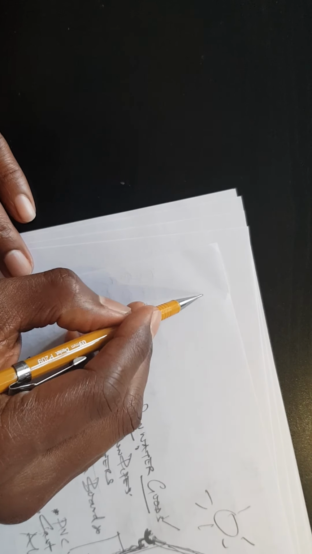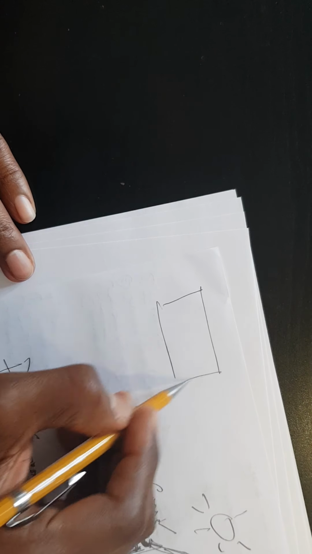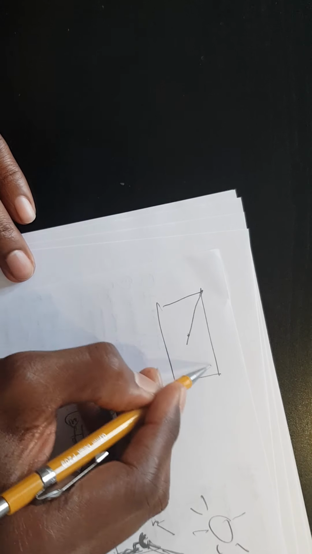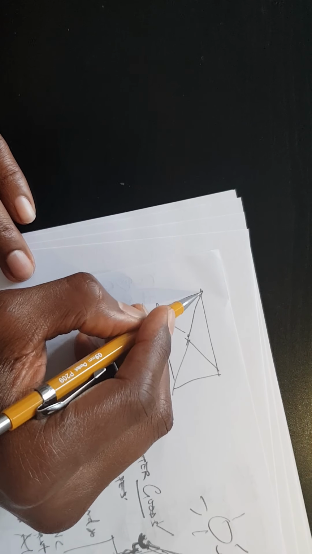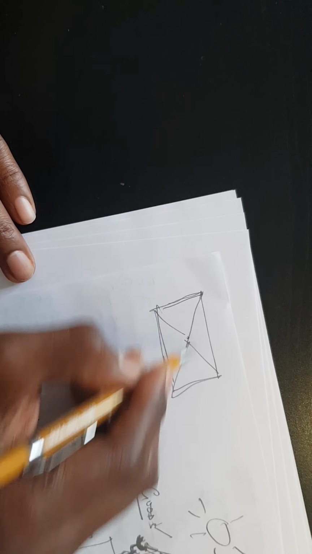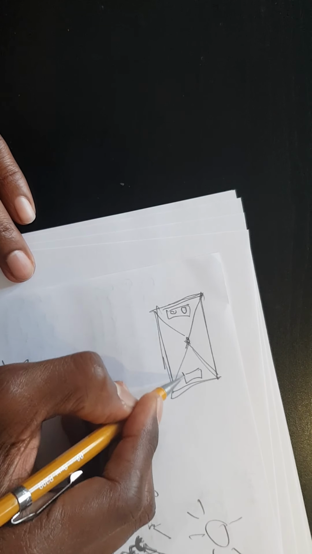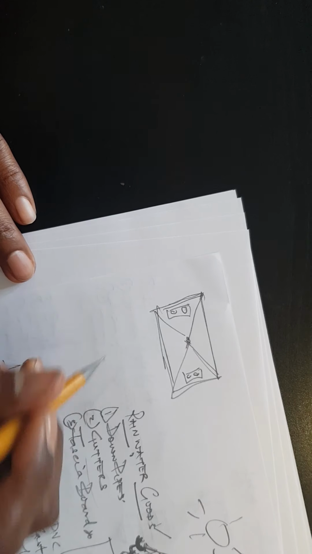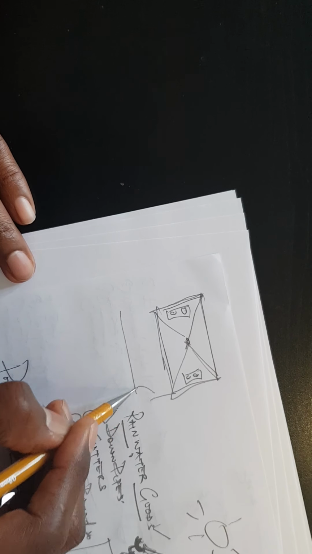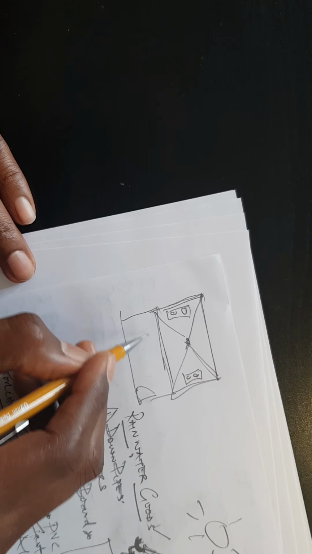Let me illustrate this with a plan, an aerial view plan. Let's assume that this is the building looking from the top, and that's the chimney. Let's assume this is the front garden. This is the entrance.